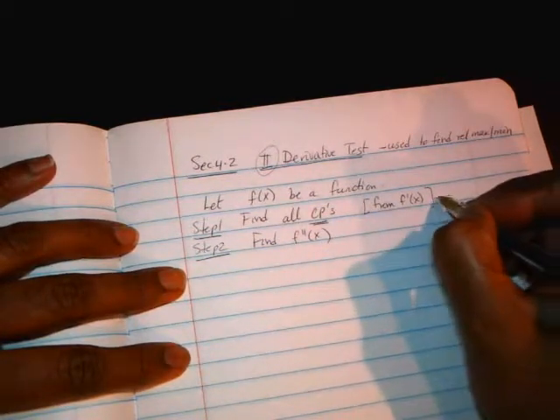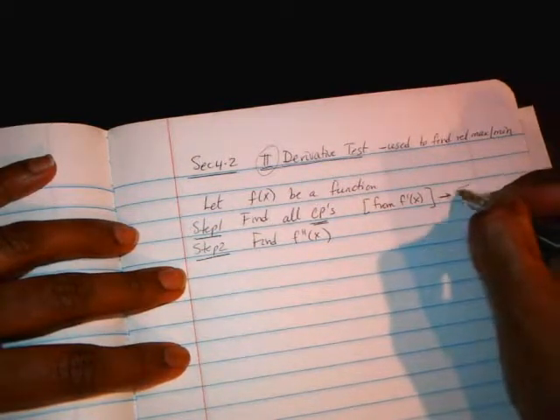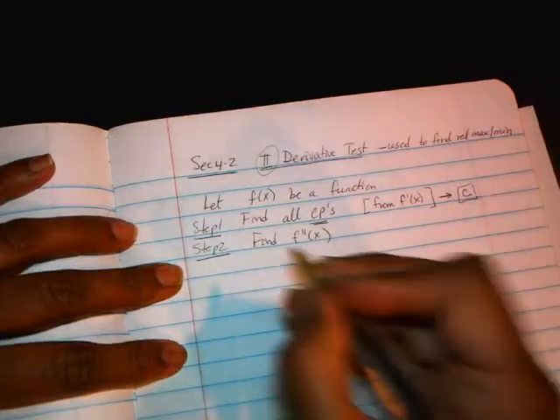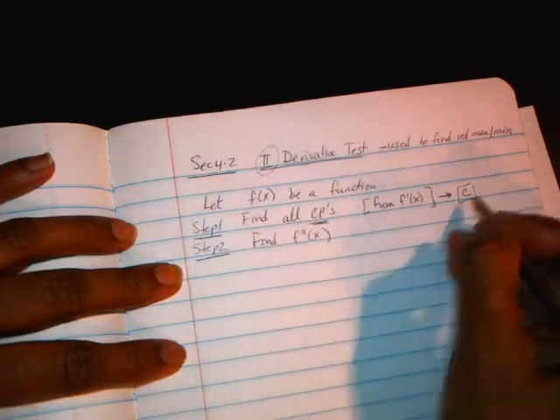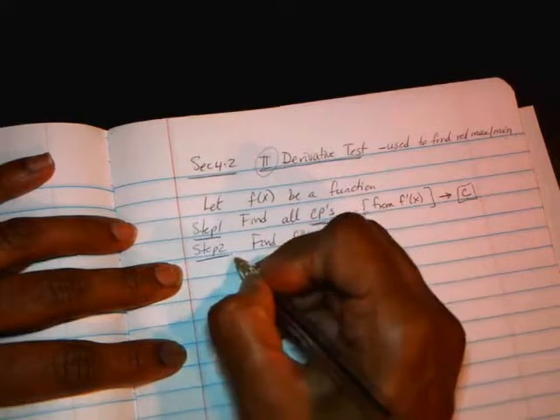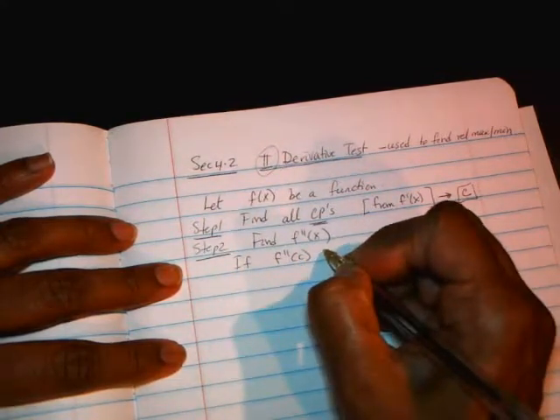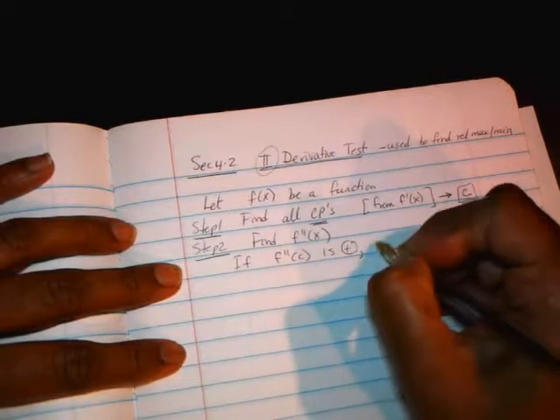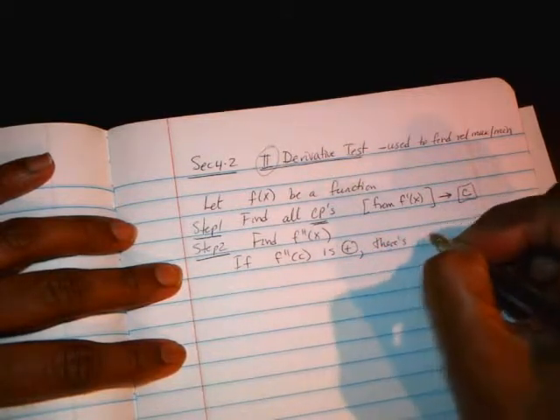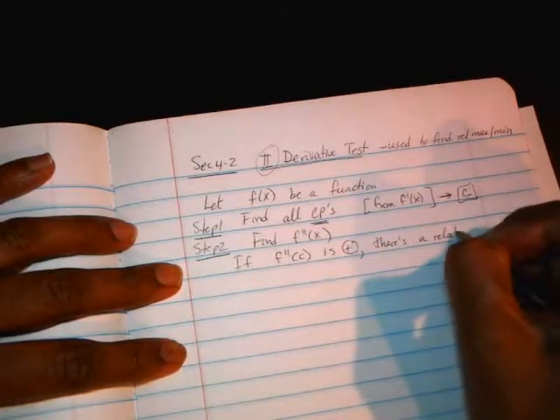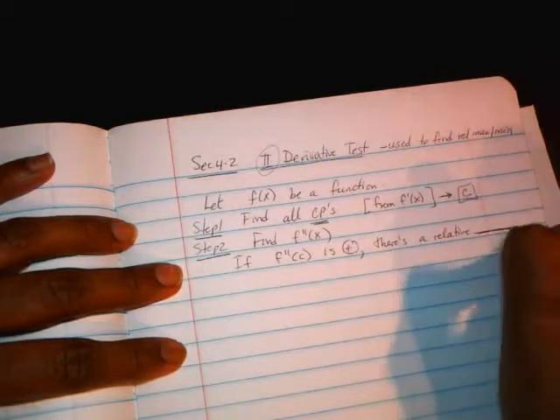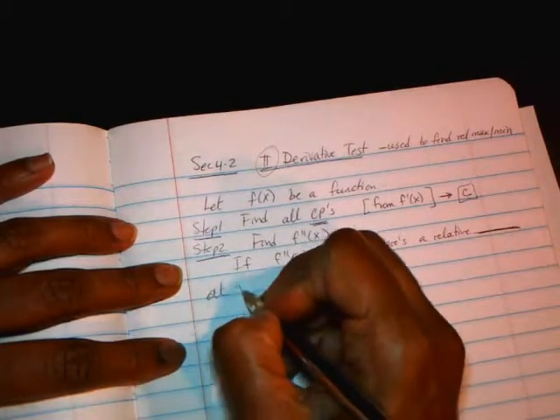Let's see the critical points here. Let's call them C for critical point. Now if you plug in that C into the second derivative, if f double prime at C is positive, there's a relative something at x is equal to C.